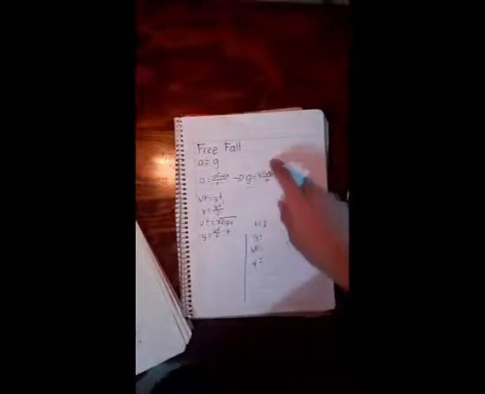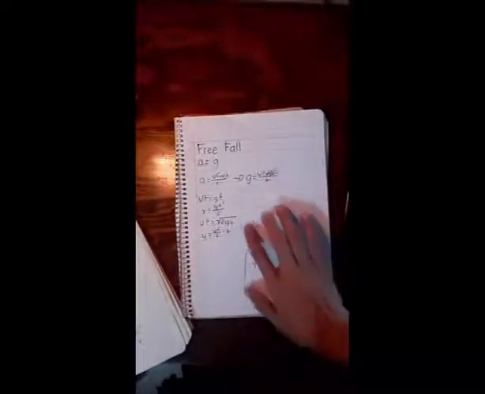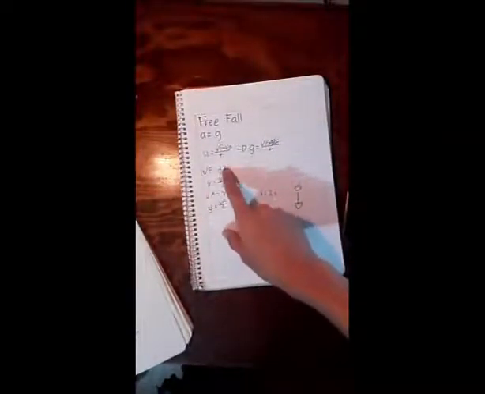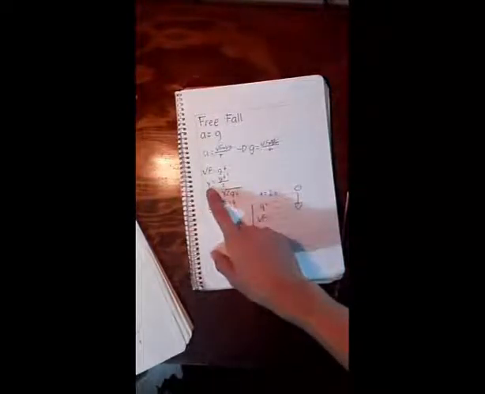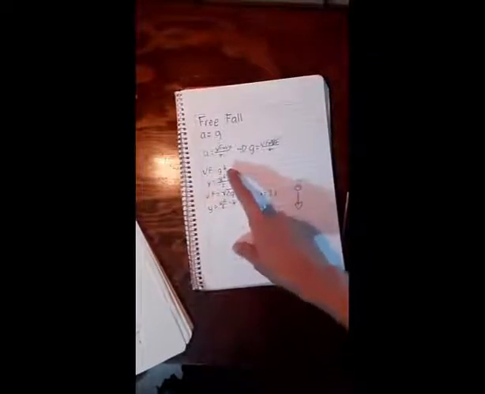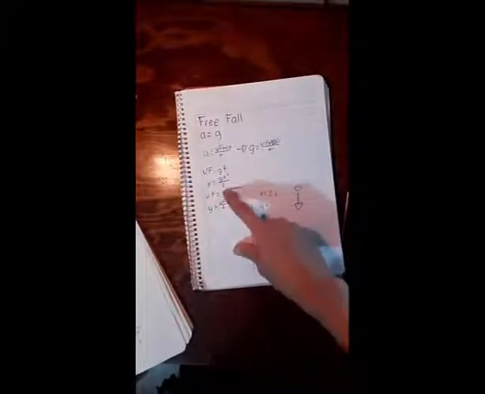Gravity is equal to final velocity over time. The other formulas that we have are: final velocity is equal to gravity multiplied by time, and y-axis is equal to gravity multiplied by time squared over 2.